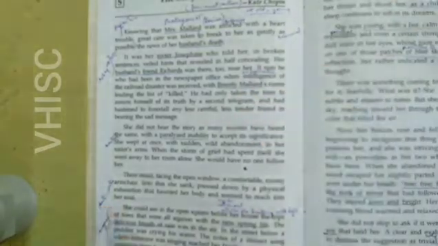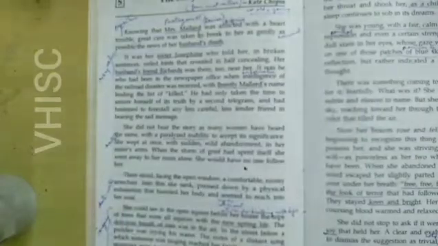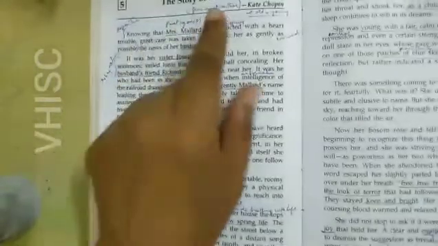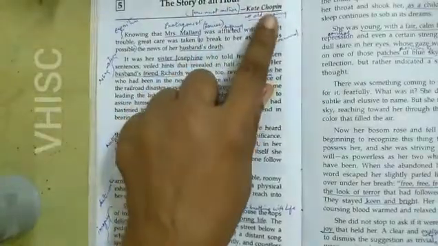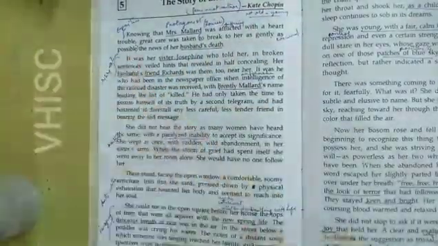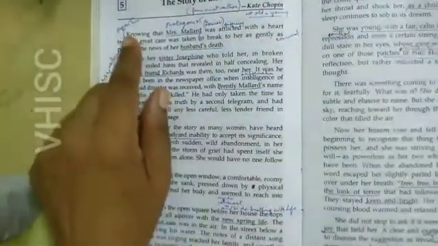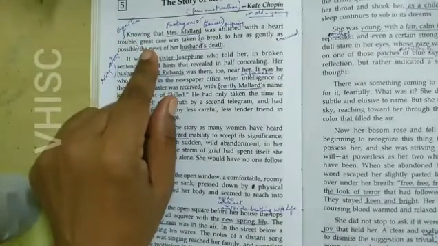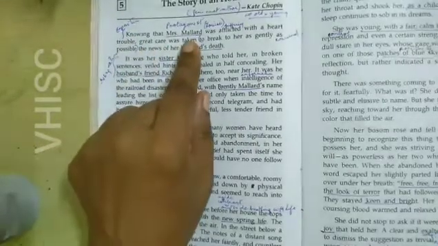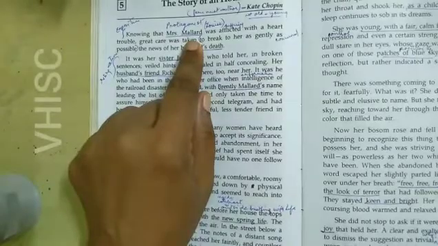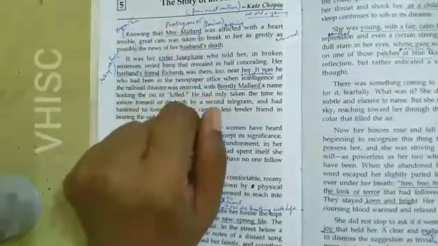Now let's go to the story. There is an oxymoron in this lesson and you should pick it up. I'll say when. The Story of Anna by Chopin. It's interesting if we walk along in the story. Knowing that Mrs. Mallard, she is the protagonist. Underline Mrs. Mallard and write there protagonist.